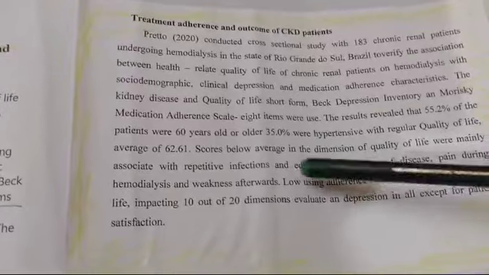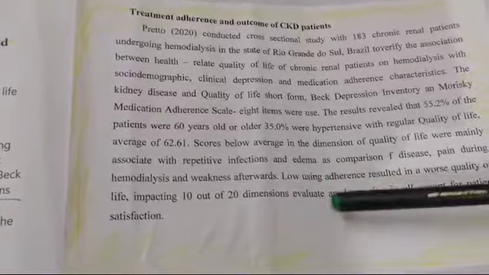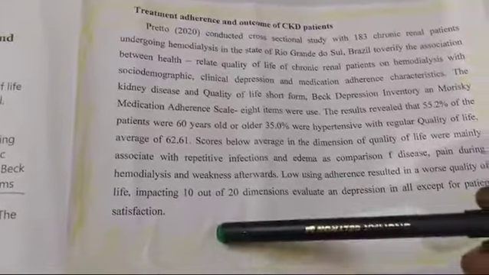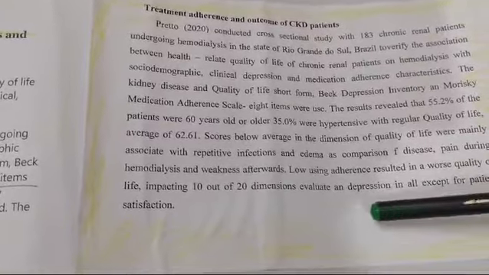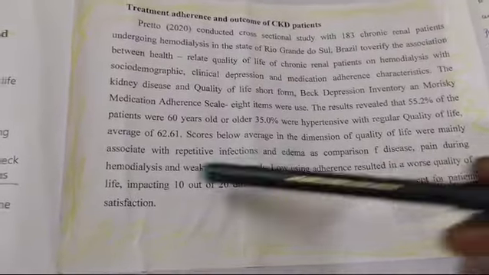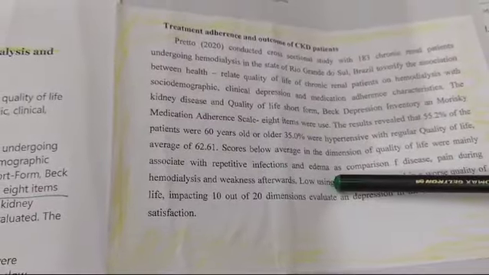What it is saying, the results scores, what it is showing is repeated infections, edema, all these things, low adherence. Low adherence results lead to 10 out of 20 dimensions evaluated, and depression, all except patient satisfaction. So what are all the dimensions, and how are they using it?